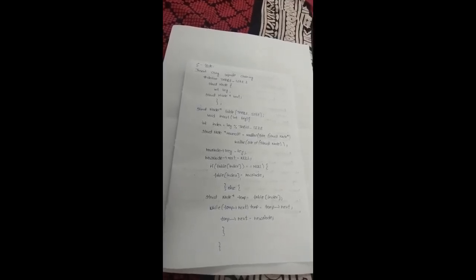Time and space complexity. First we discuss the time complexity. Let's talk about performance. In the average case, the table is well sized and the hash function is good.